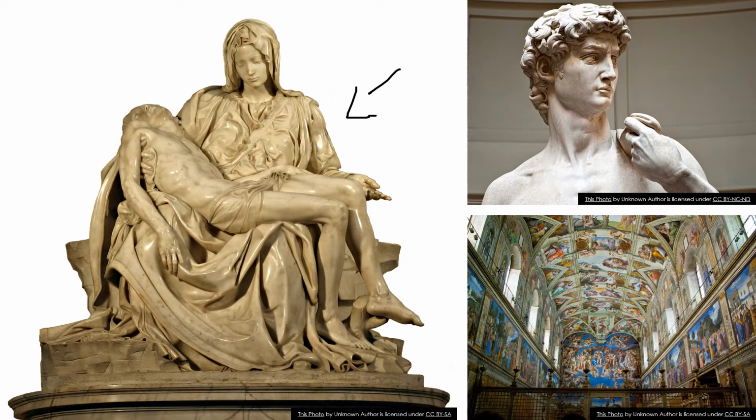It looks very realistic. We also have David, another famous sculpture of Michelangelo. And then the Sistine Chapel, where you can see some of the paintings here on the ceiling, which showed images from the book of Genesis from the Bible. So again, a lot of artwork by Michelangelo for you to look at there.